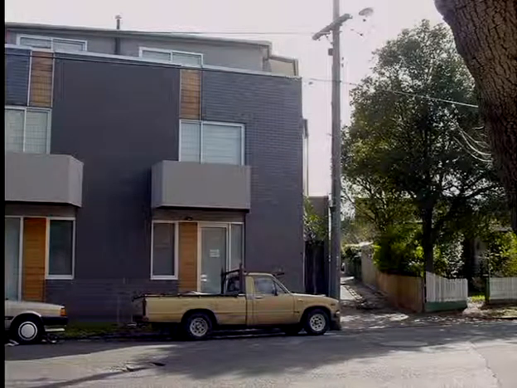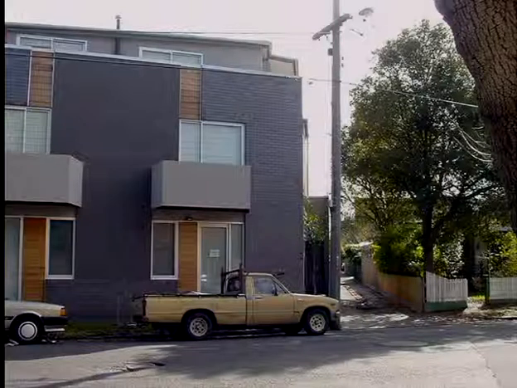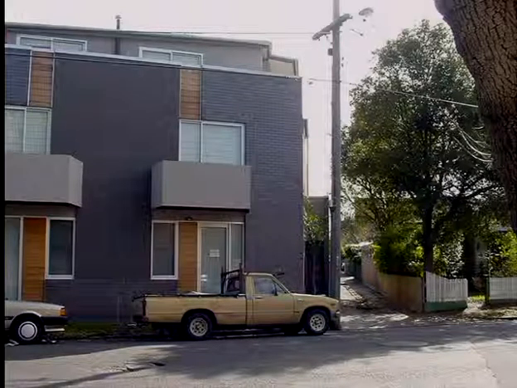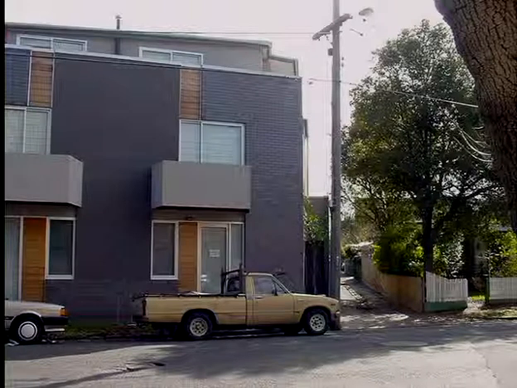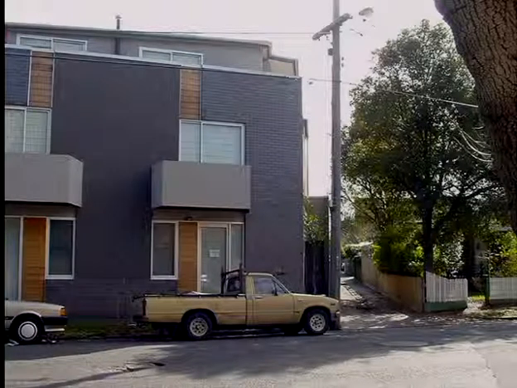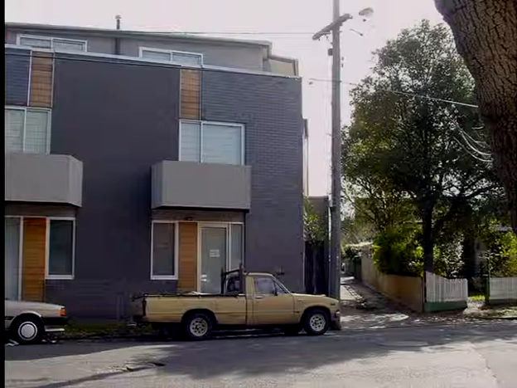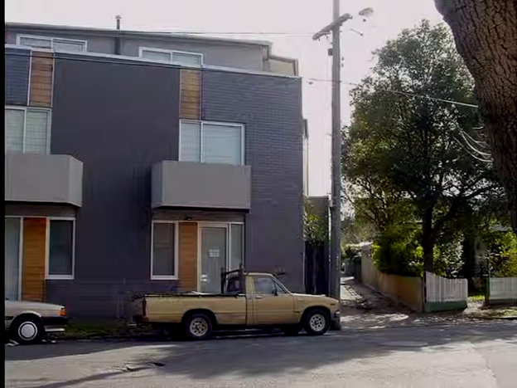See anything? Yeah, there's a right-of-way there. In fact, that right-of-way was very beneficial because it allowed this street frontage here not to have any car access to it.